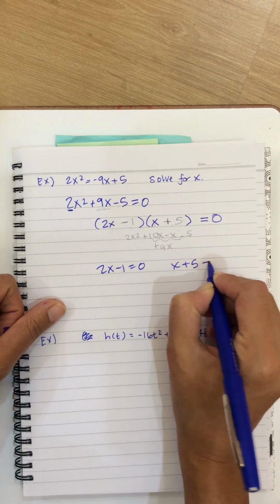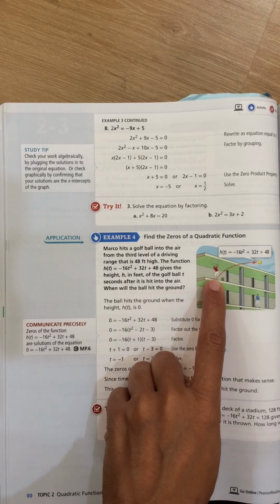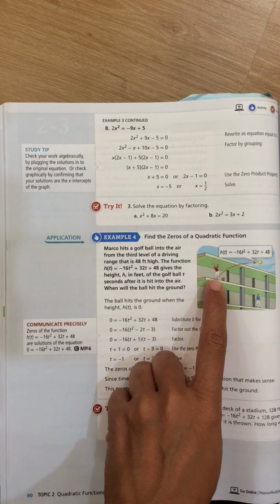Okay, next one, word problem. I'm going to read it to you from the book. You have to write it all. So it says, Marco hits a golf ball into the air from the 3rd level of a driving range that is 48 feet high. So he's standing up here, 48 feet above the ground. The function h of t equals negative 16t squared plus 32t plus 48 gives the height in feet of the golf ball t seconds after it's hit into the air.